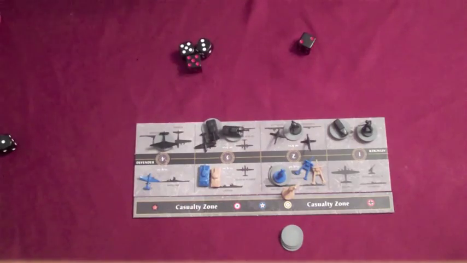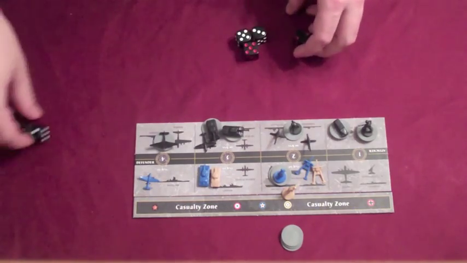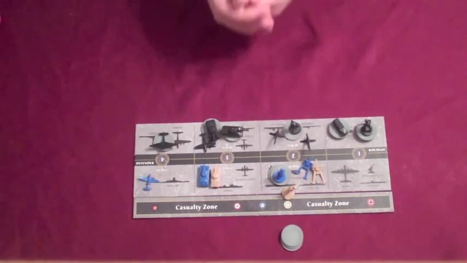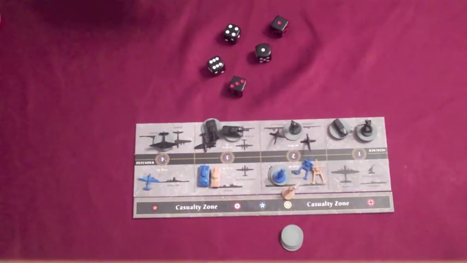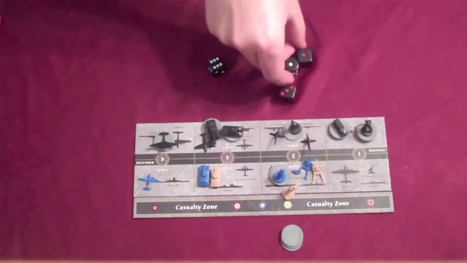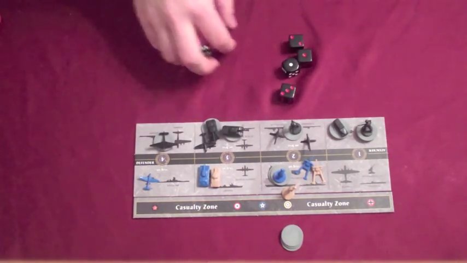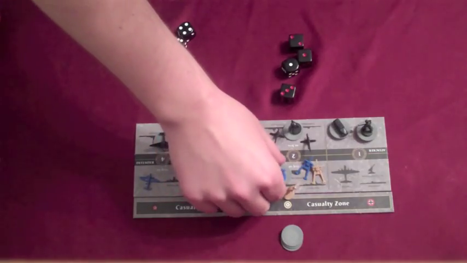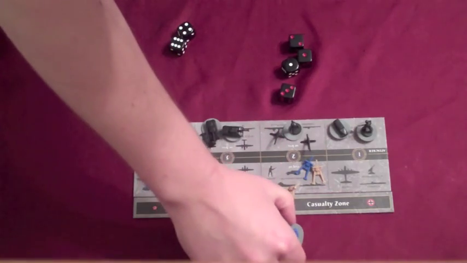On the 3 space I have 6 units, so I'm going to roll 6 dice. So now I pick out the die rolls that are 3 or less. So this 3, these 2 1s, and this 2. So I score 1, 2, 3, 4 hits. So 4 more units are moved behind the casualty zone.